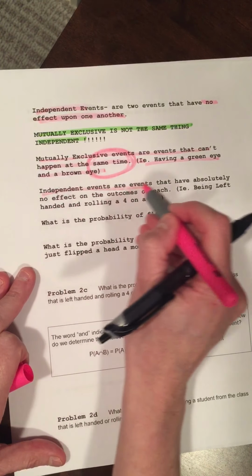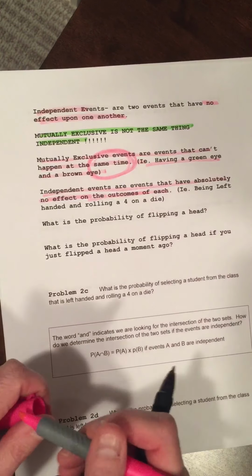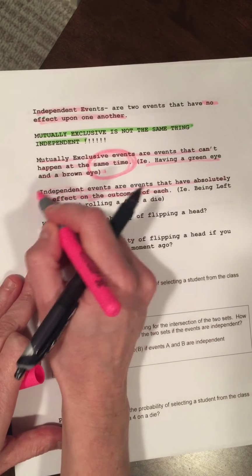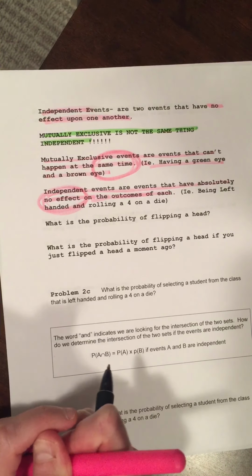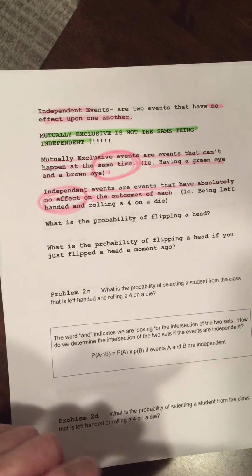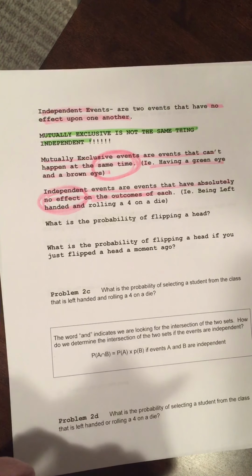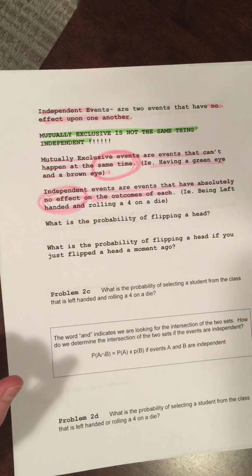Independent events are events that are so completely obscure, have nothing to do with each other, they have no effect on each other. So it's not that they can't happen at the same time, it's that they don't even have anything to do with each other. So let's again keep on looking at some silly examples before we get into the hardcore.